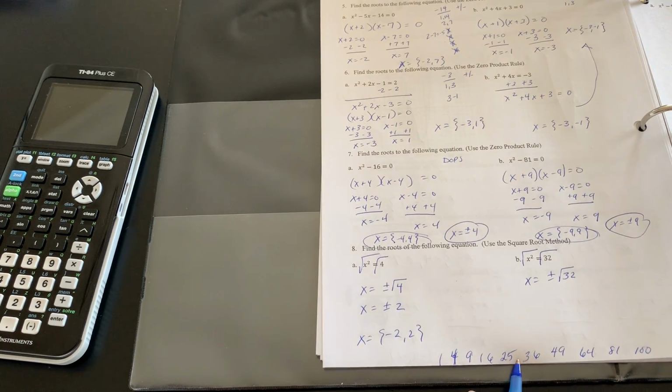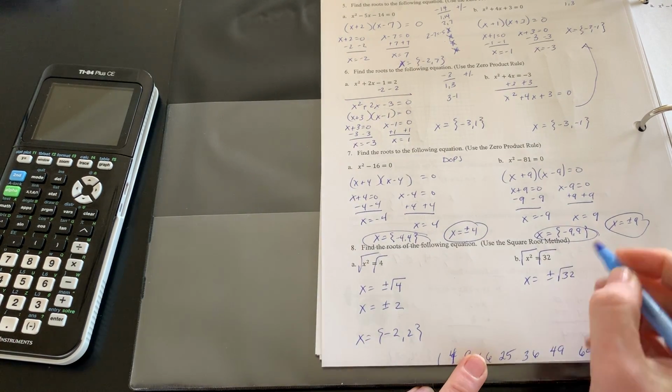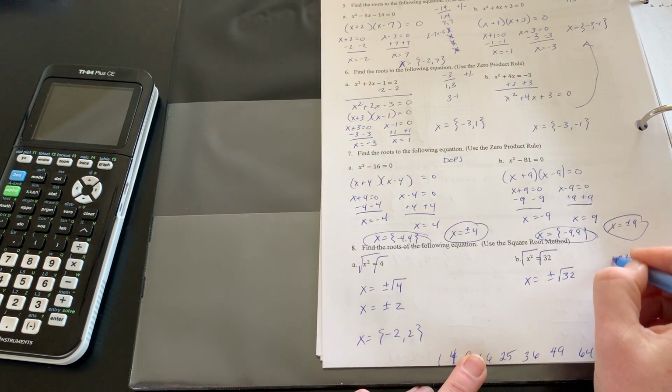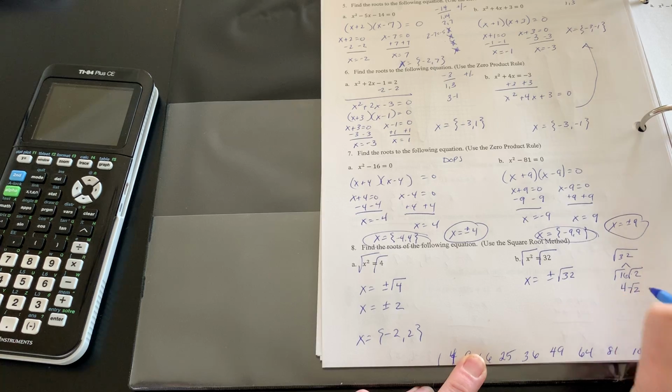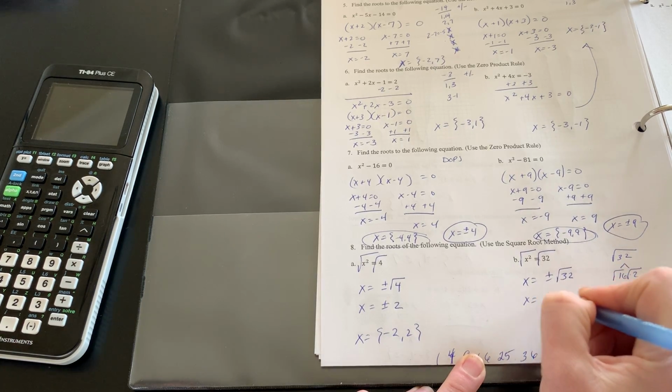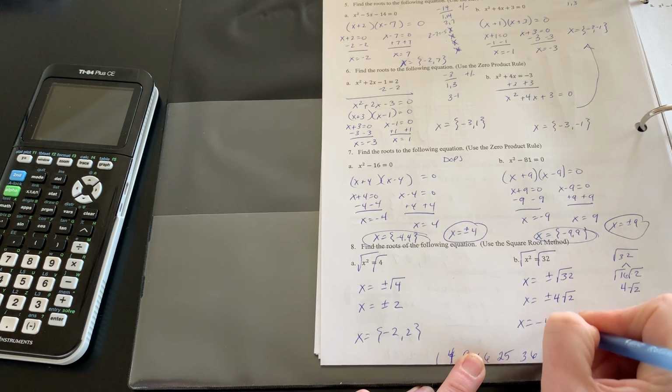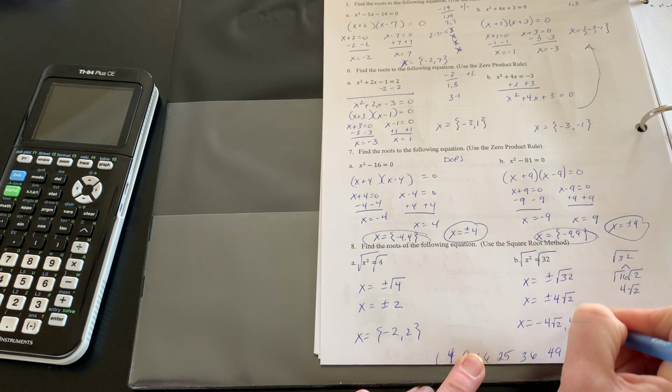Okay, so I look at 32. 25 is not a factor. 16 is a factor. So it would be 16 times 2. So x either equals positive 4 radical 2 or negative 4 radical 2.